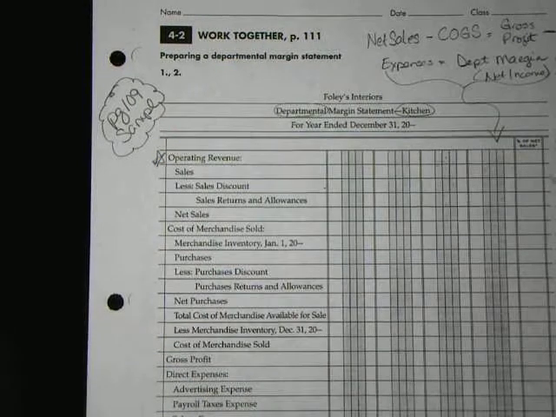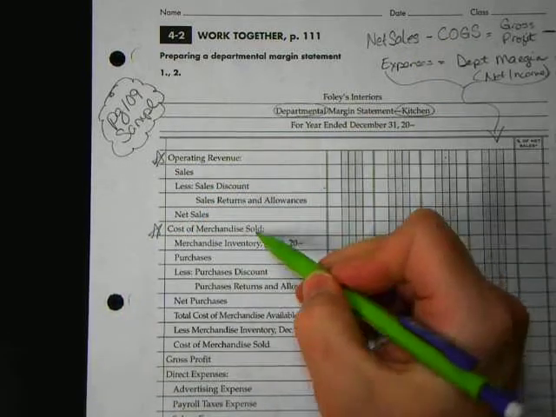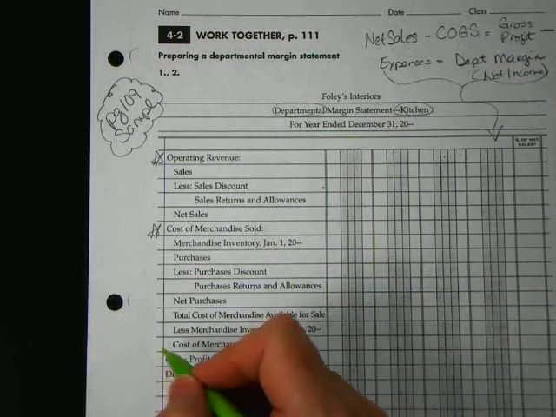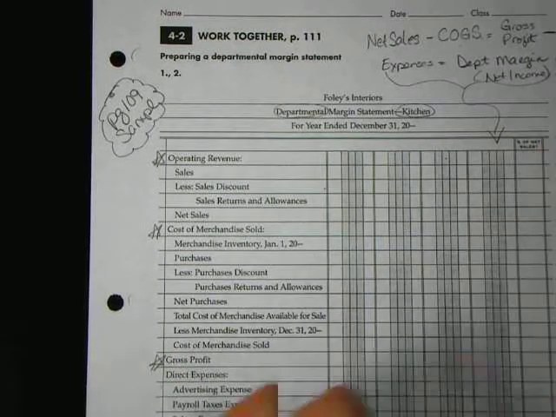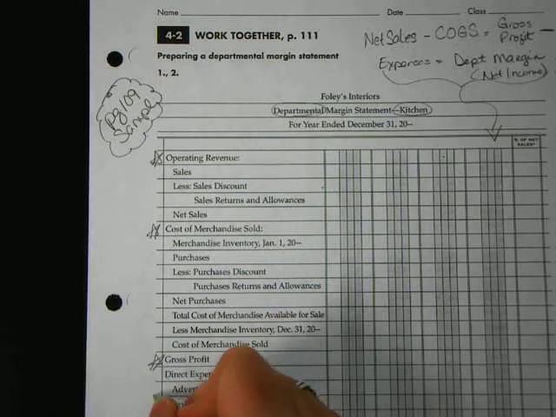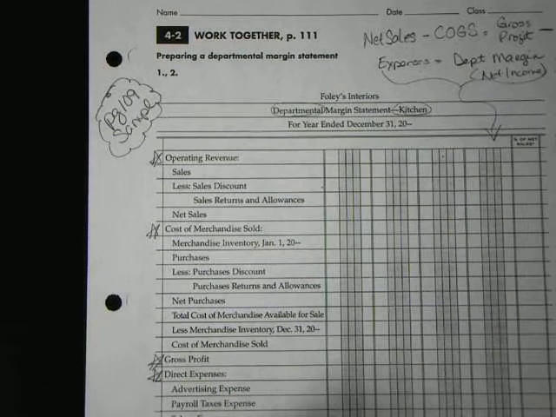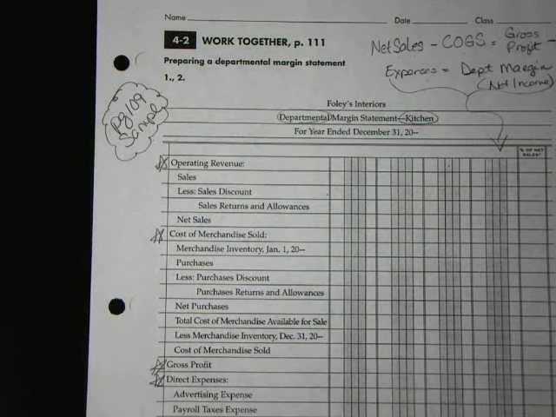Our operating revenue, which will be basically our net sales, our cost of merchandise sold, which is basically our cost of goods sold, our gross profit, again, part of that formula, our total expenses, or our direct expenses, we'll mark it here, okay, our expenses, and then the departmental margin. Okay, there's our formula.